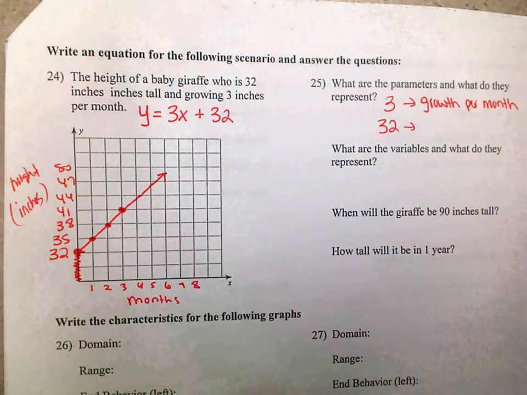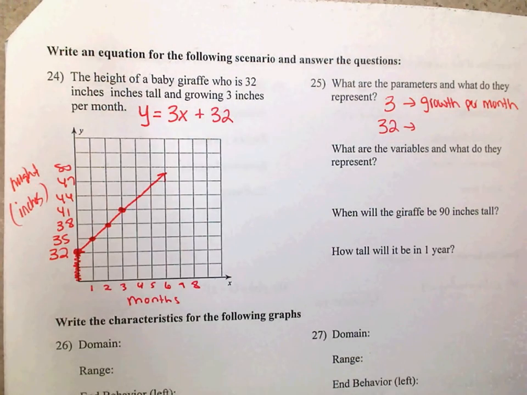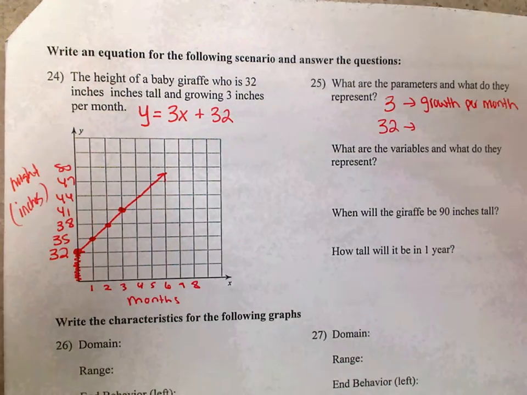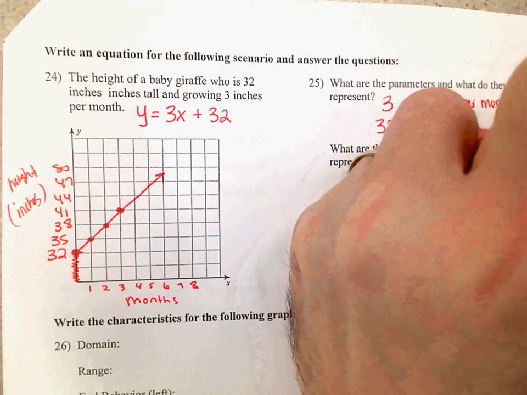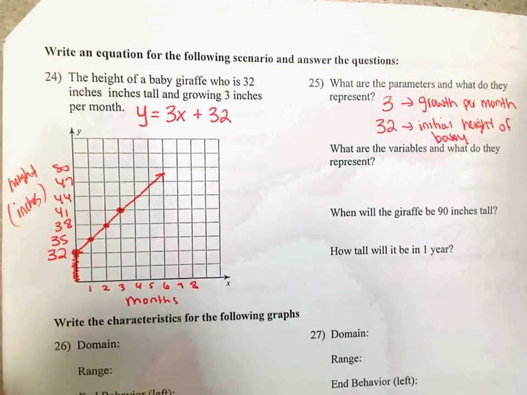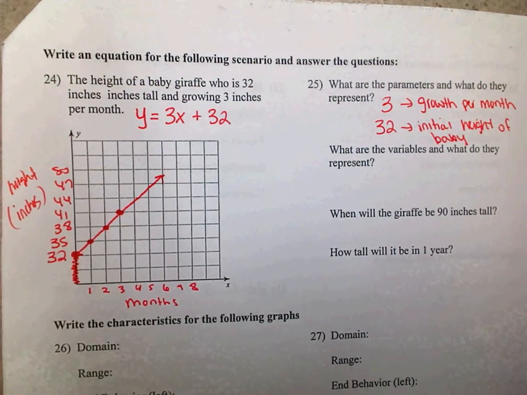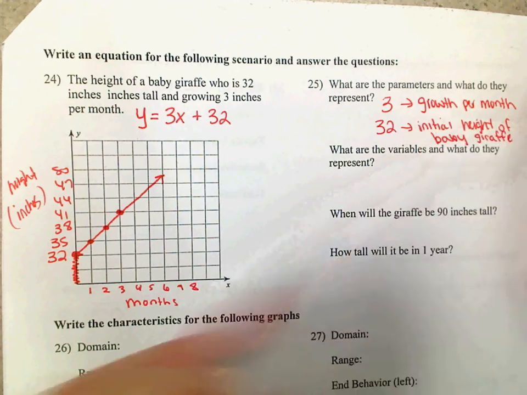And then 32 is, again, don't just put starting point. A lot of people, when you see y-intercept, automatically just say starting point. And again, that's just too generic. It doesn't tell anything specific about the scenario that I'm giving you. So starting point of what? It would be the starting height of the baby giraffe. So we could say initial height of baby. Probably want to put giraffe. If that was a baby person, that'd be a big baby.